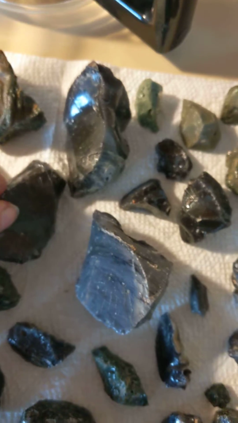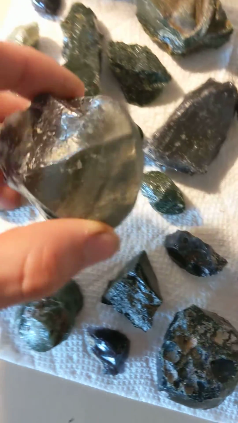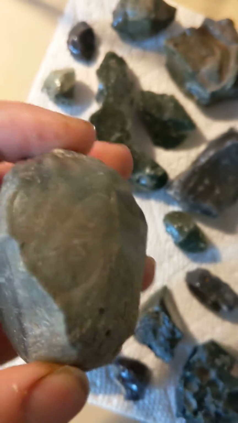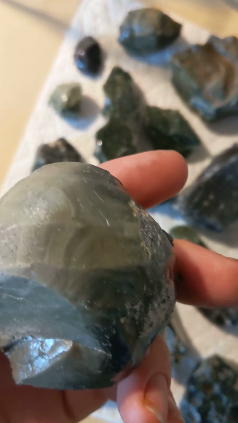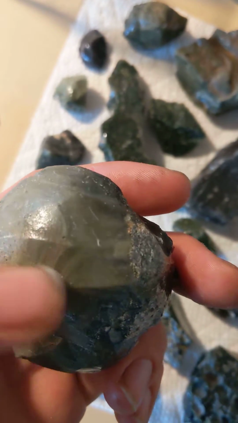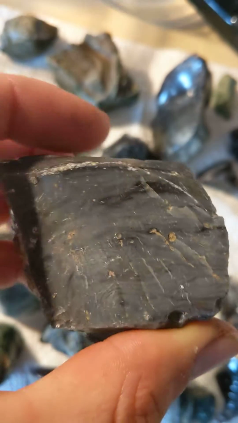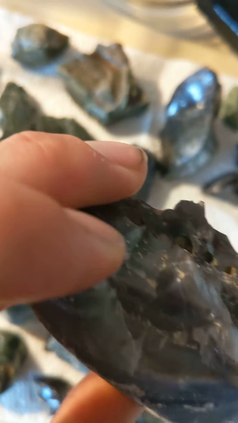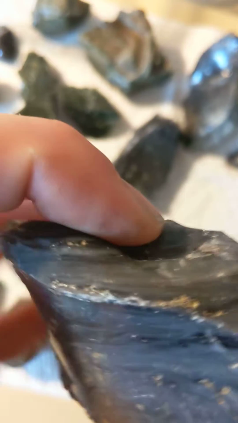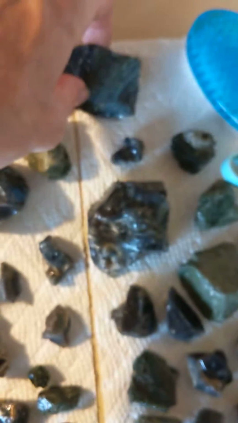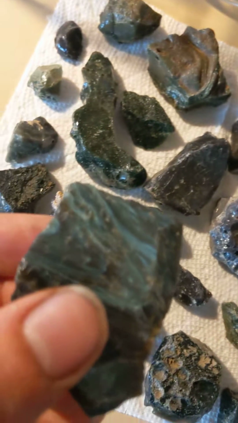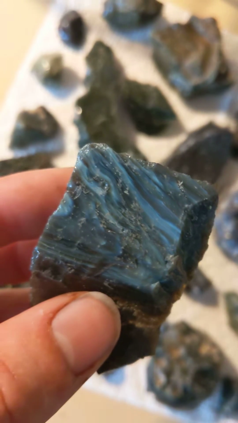But unlike true obsidian, you get these really interesting patterns. Don't know if that one's going to show up too clearly, but there's these really interesting lines in here. You get really interesting patterns and colors. Like this one is in some places translucent, in some places not. It's got these nice swirls in it. A particular favorite of ours was this piece here. It's got almost these blue swirls in it.